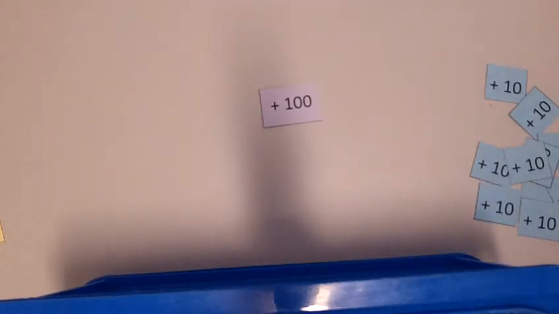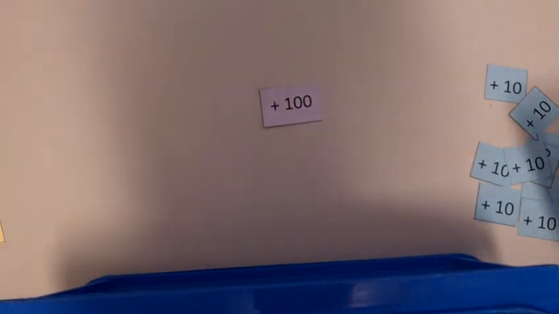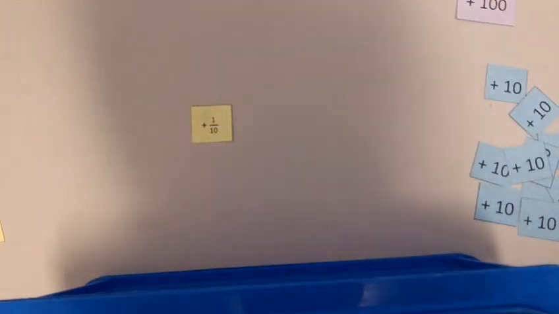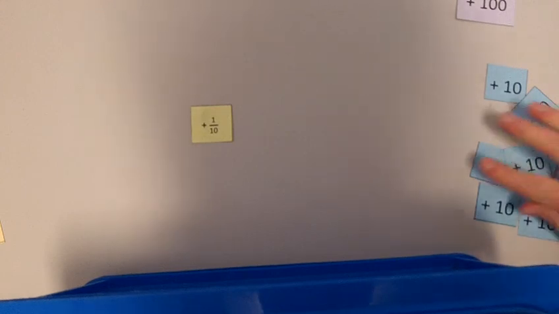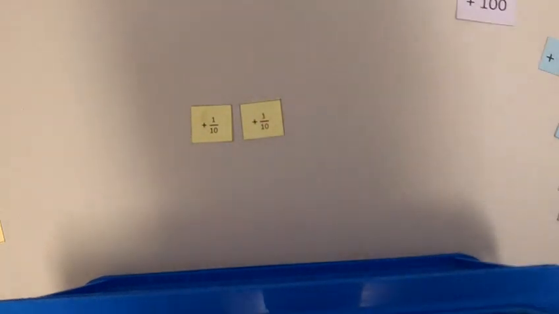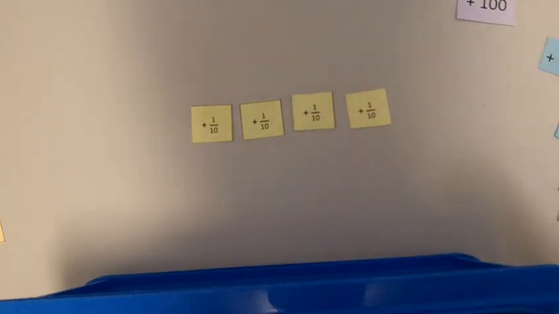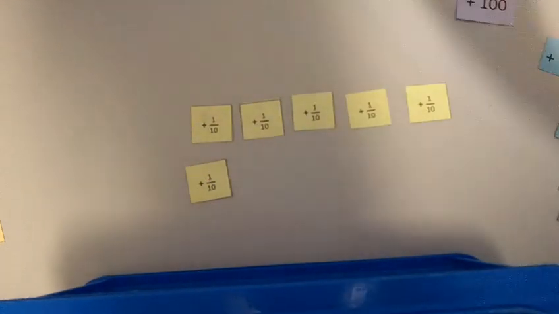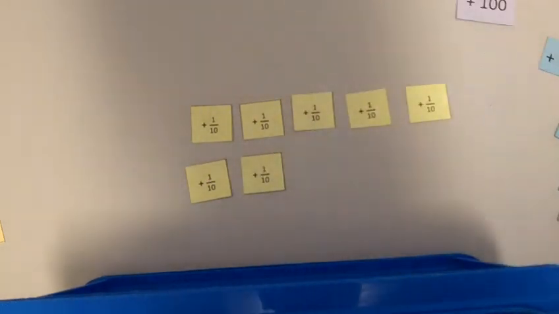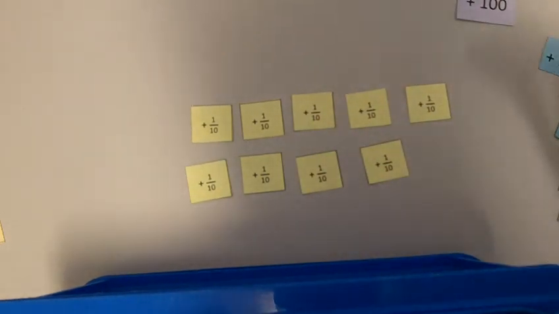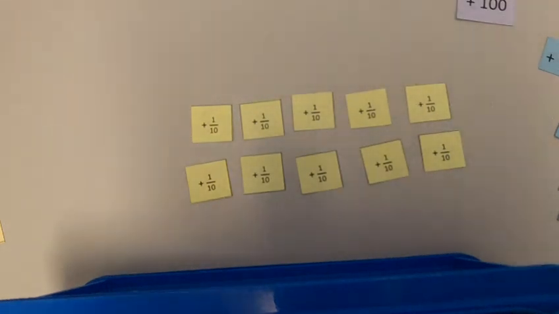They literally get 10 times bigger. To show you it doesn't just work with whole numbers, I could also have 1/10 or 0.1. 0.1, 0.2, or 2/10, 3/10, 4/10, 5/10, or 0.5 or a half, 0.6, 0.7, 0.8, 0.9 or 9/10, 10/10.